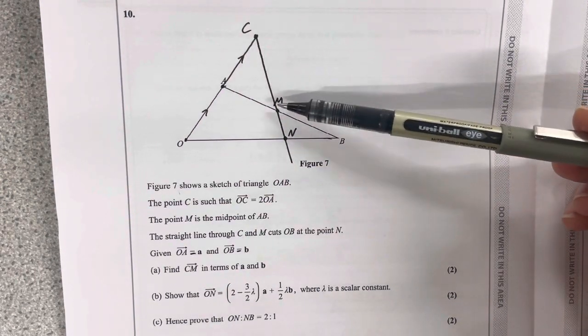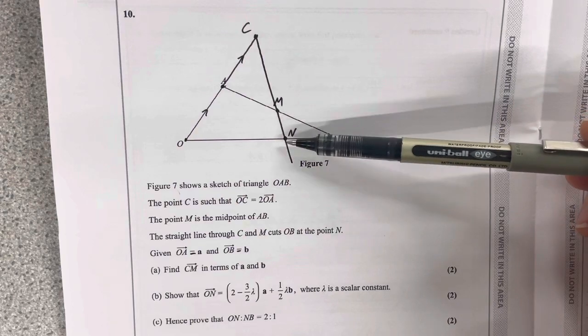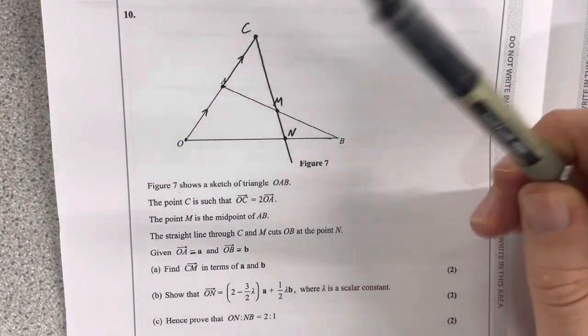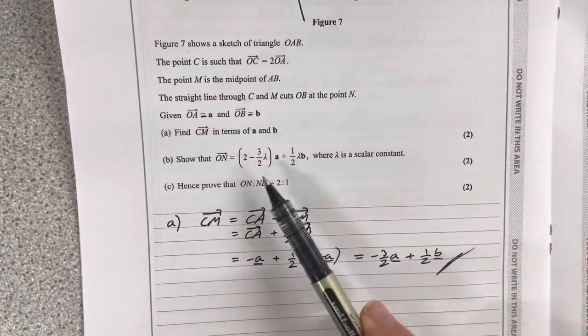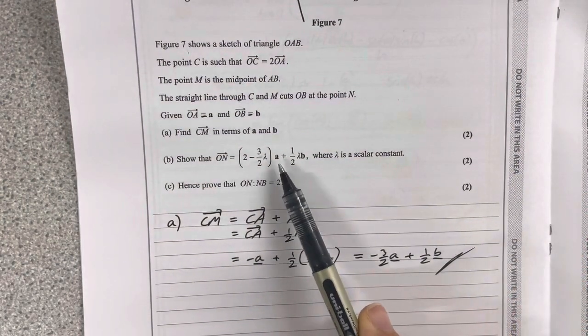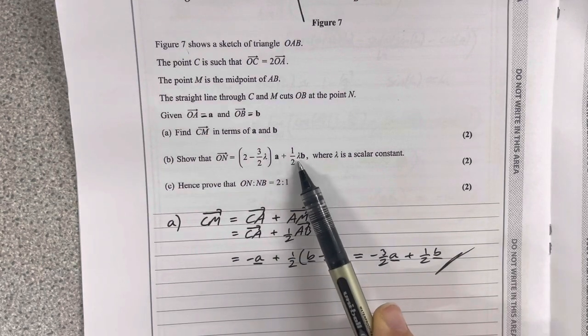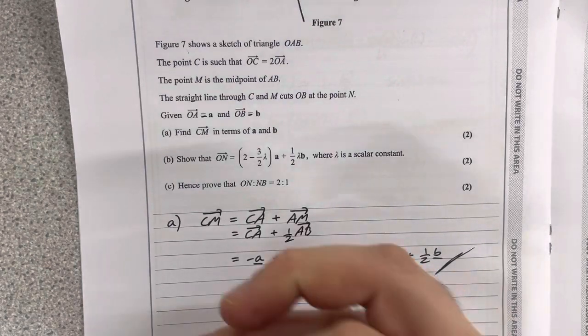So I can just multiply CM by an unknown constant lambda. I'm also aware that going from O to C is 2a, and everything else contains the unknown lambda. So that is the route I'm going to take.